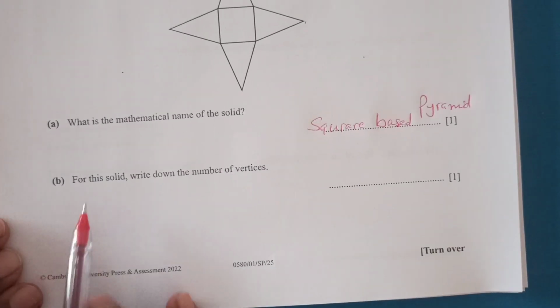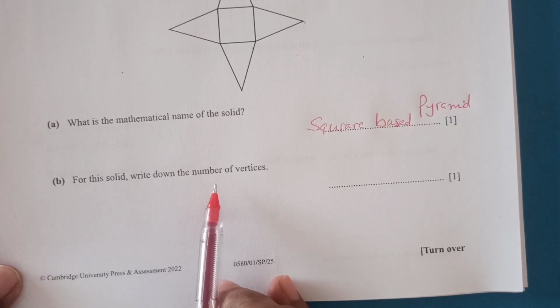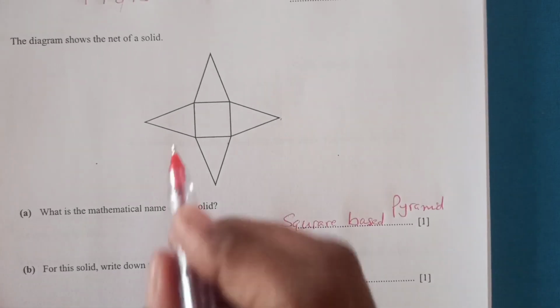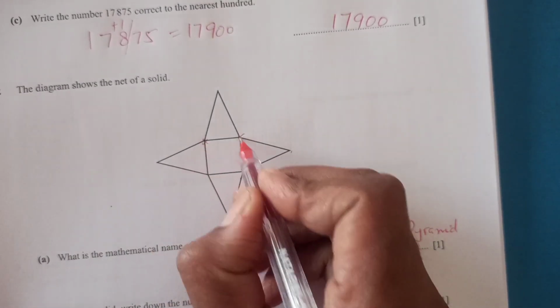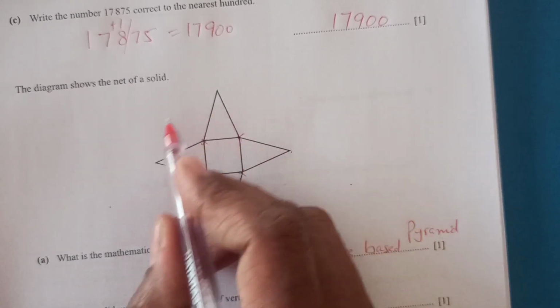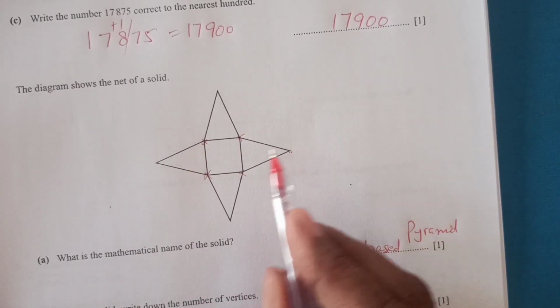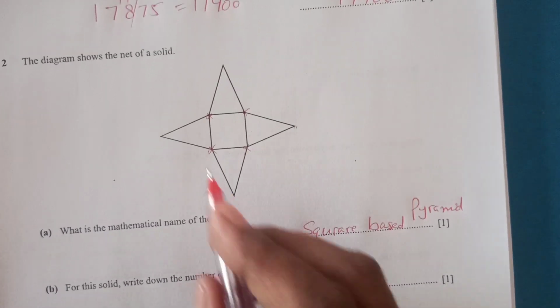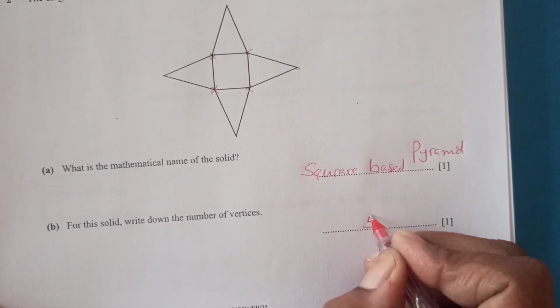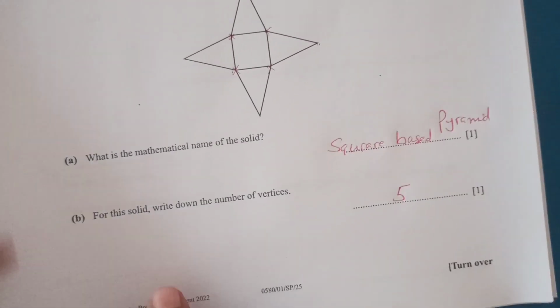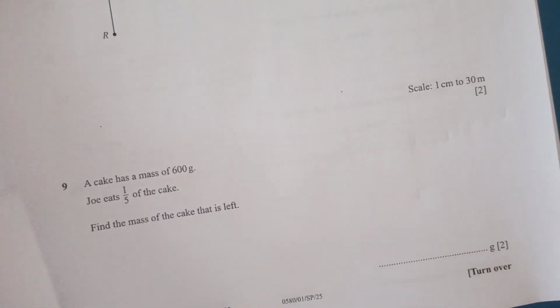Okay. Now for the solid, write down the number of vertices. If you see the number of vertices here, we will have 1, 2, 3 and 4, and all these corners are going to meet at one place. So there will be 5 vertices as a whole in this diagram, right?